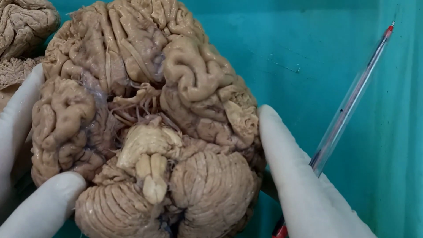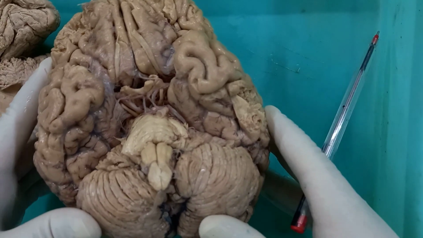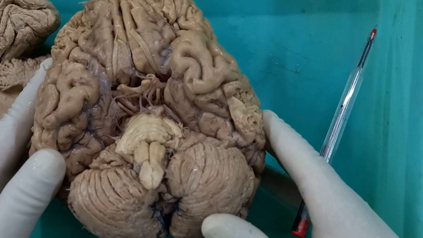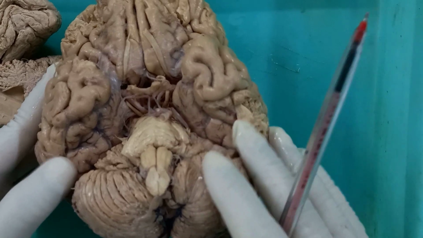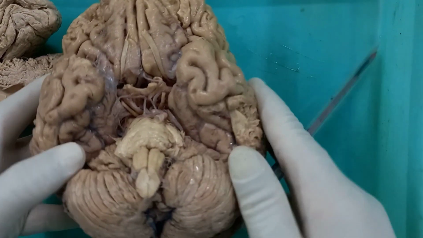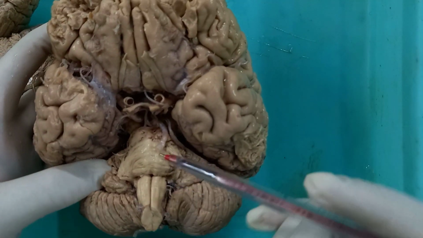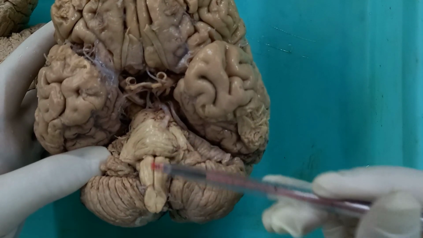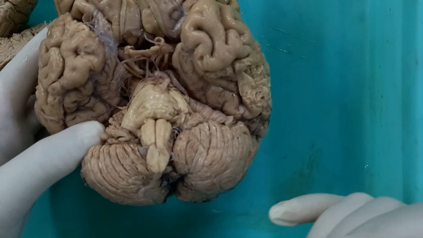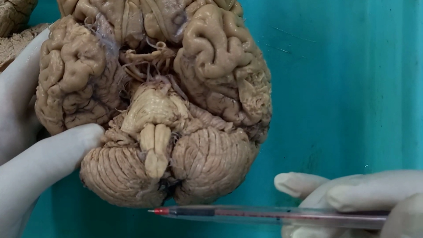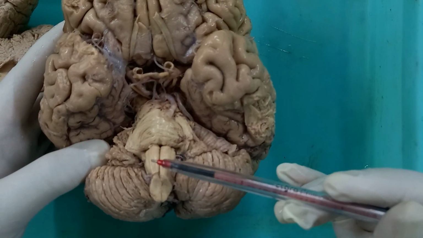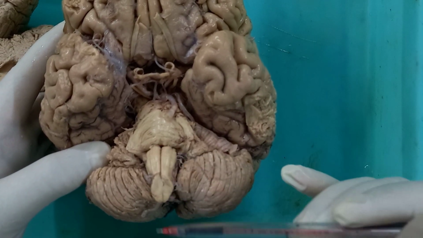So posteriorly in relation to the pons and medulla is the cerebellum. But this cerebellum is connected to the brainstem, that is midbrain, pons, and medulla, with the help of three cerebellar peduncles.